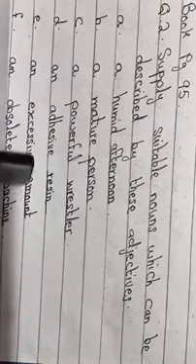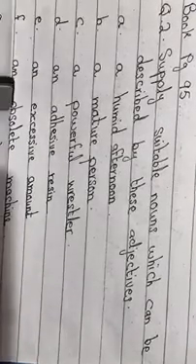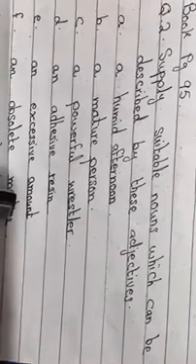An adhesive resin, an excessive amount, an obsolete machine, an ancient building. Ancient means old. A spectacular display, a defective rifle.